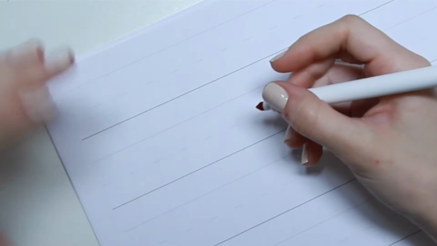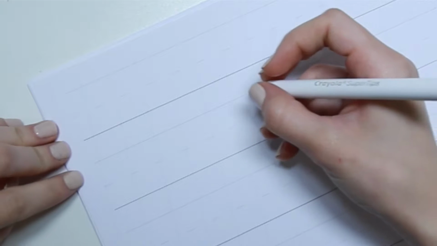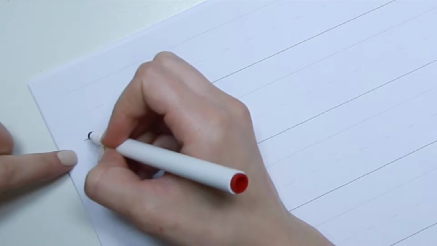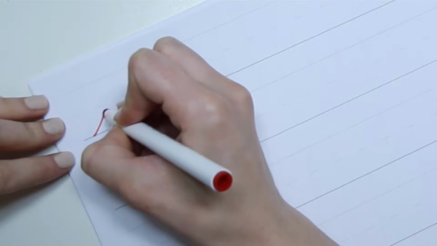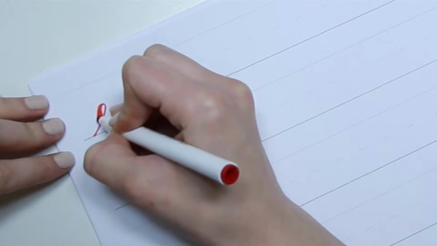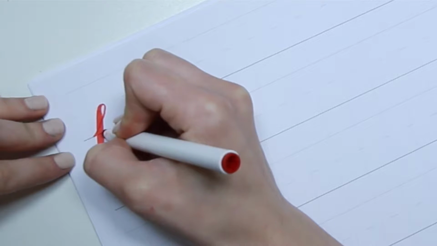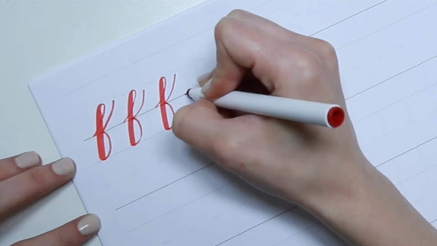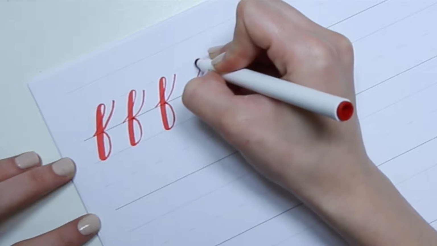Continuing on to our last group of lowercase letters, we're going to start with the letter F. For this, we're going to start on the baseline right here, and we're going to go up towards the X height line and then down to the descender line, up again to the baseline and up to the X height.